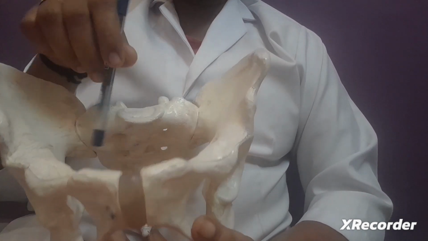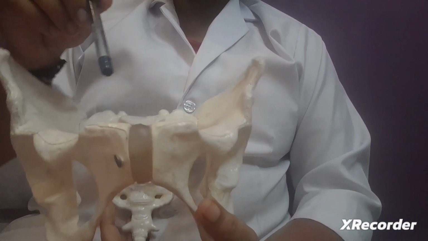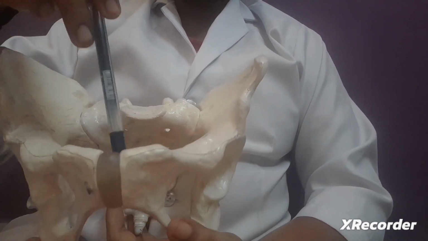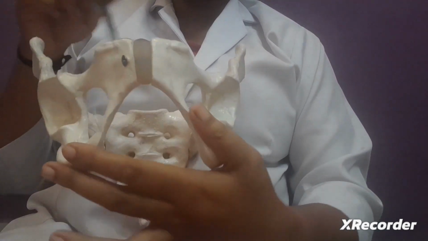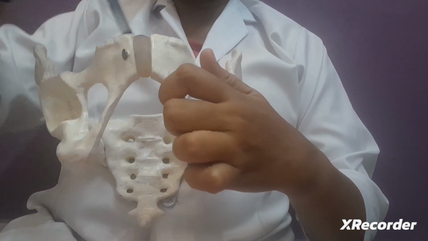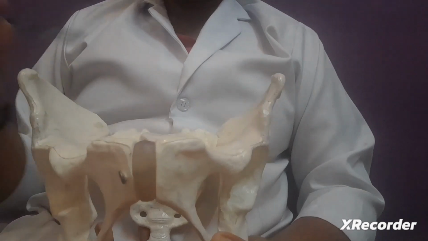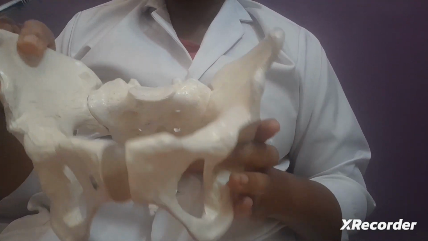Then we will see the diameter of the cavity. Its anterior depth is 4 centimeter. As you know, anteriorly it is having the 4 centimeter depth and posteriorly there is 12 centimeter depth. First we will see the anterior posterior diameter of the cavity.